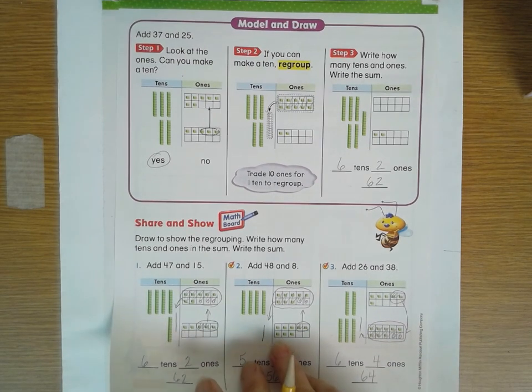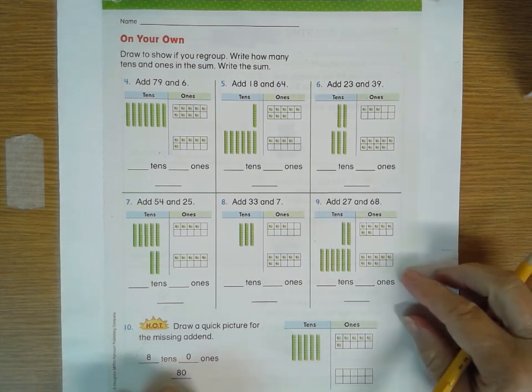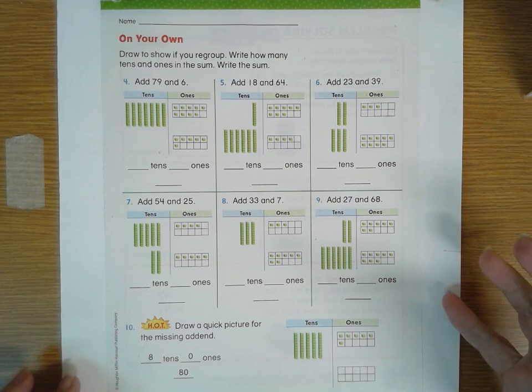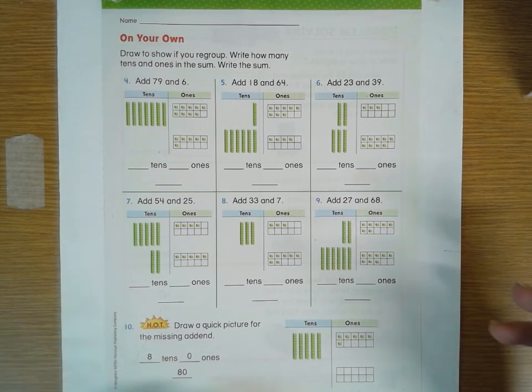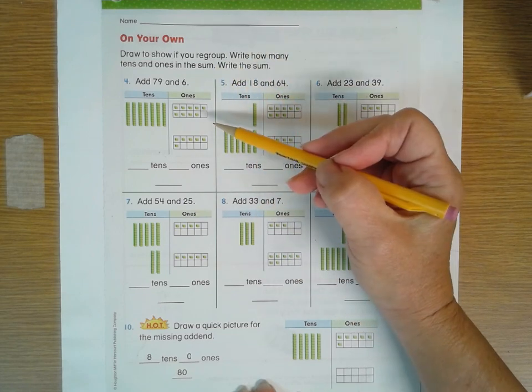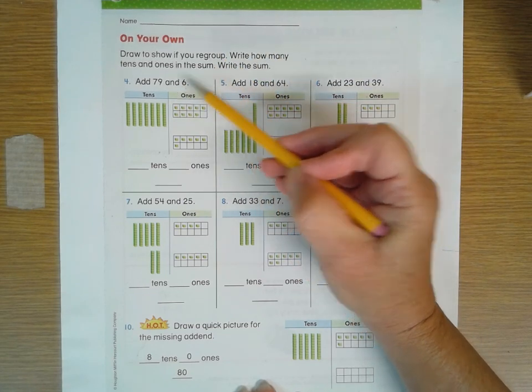We're going to go to the next page, and we're on page 187. At the top it says on your own. So this is exactly what we just did on the other page. You're looking to see if you can regroup. Can you take your ones, this one has 9 ones and 6 ones, and can you make a 10?